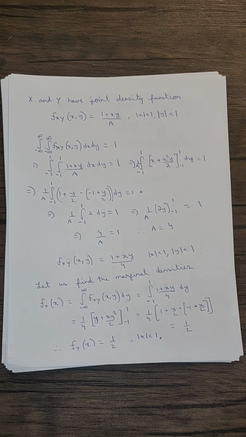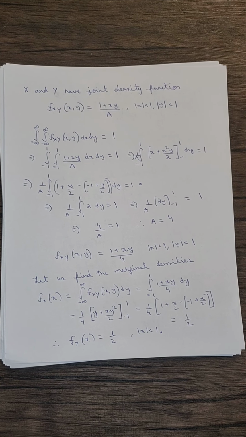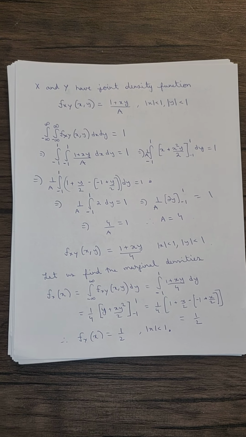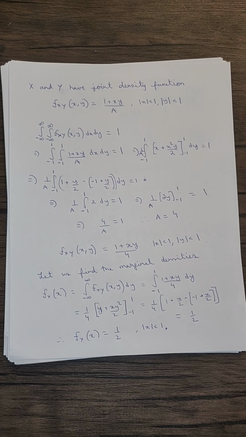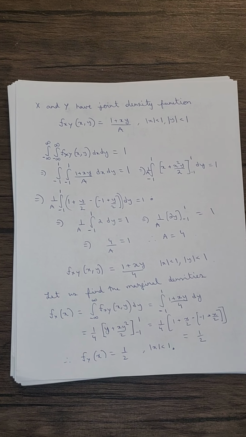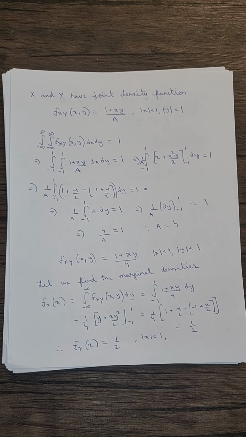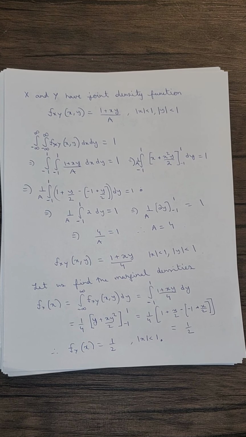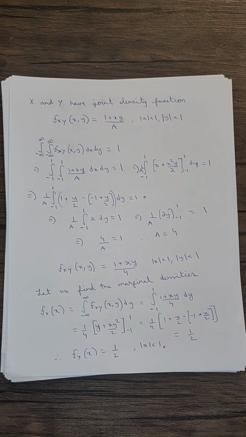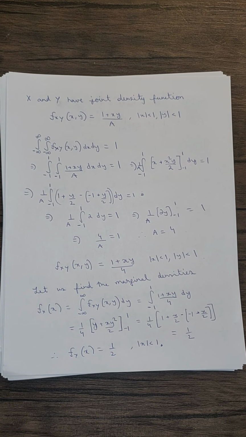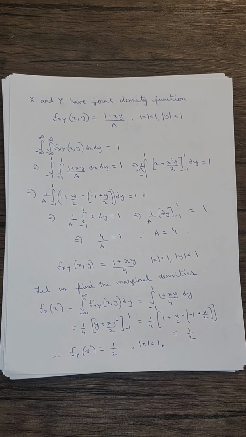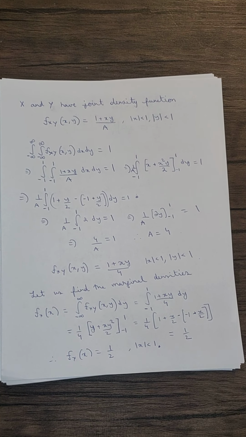Now we have to check whether x and y are independent or not. Two random variables x and y are said to be independent if the product of their marginal densities is equal to the joint density. So if f_XY(x, y) is equal to f_X(x) times f_Y(y), then x and y are said to be independent. So let's find the marginals first.